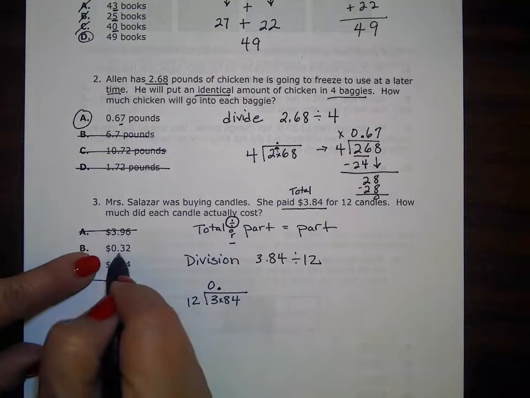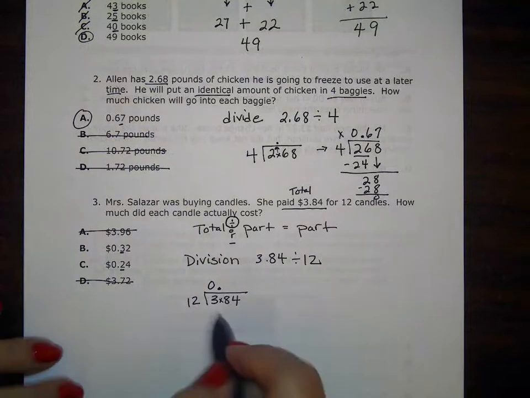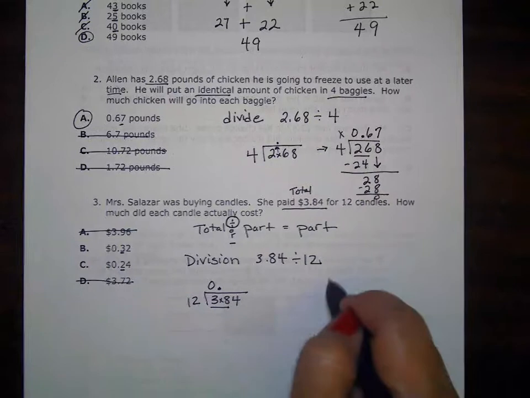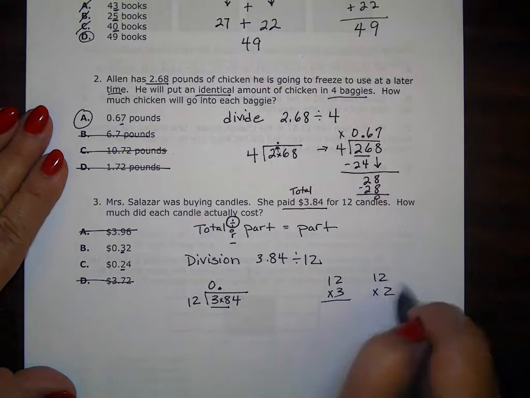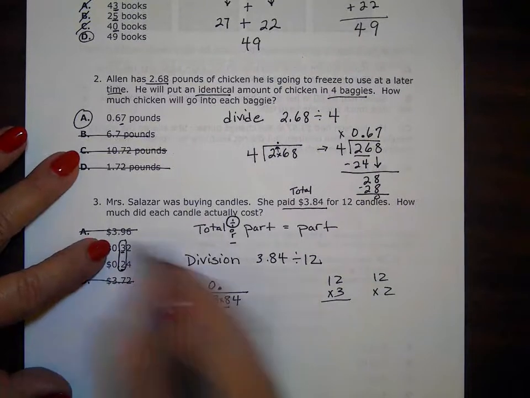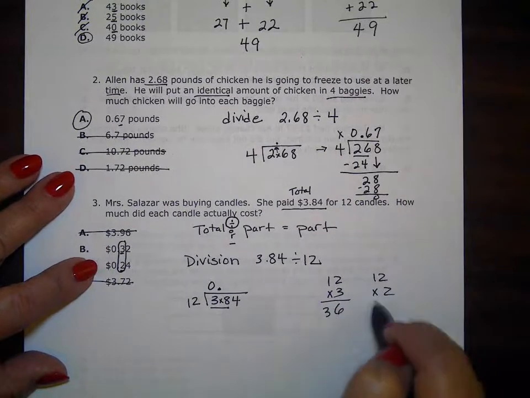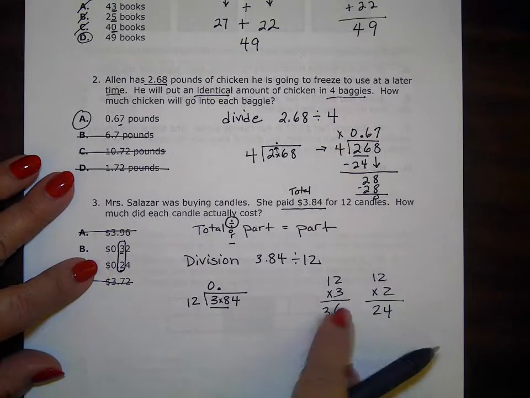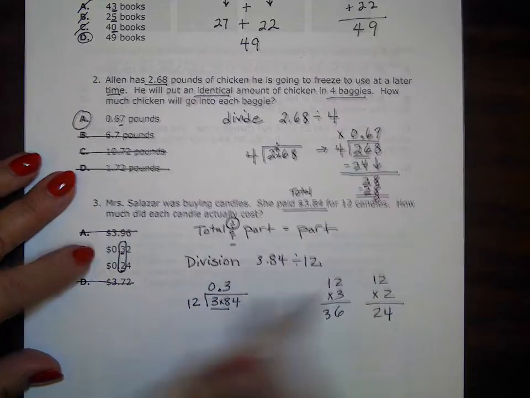So I'm going to look at these next numbers here, and those are the only two that I'll use. So 12 can go into 38. All right, well, I have a 12 times 3 and a 12 times 2, because these are the only two digits that I'm looking for in those numbers. So 12 times 3 equals 36. 12 times 2 is 24. Well, I can see that 36 is closest to 38. So I'm going to use a 3.